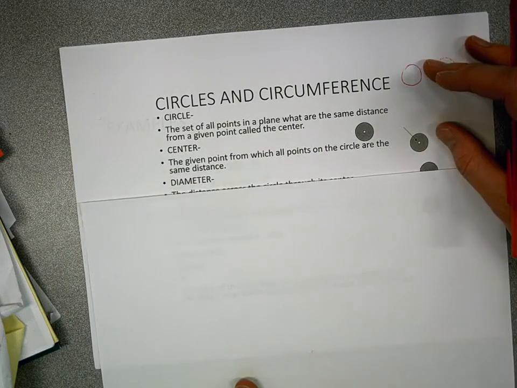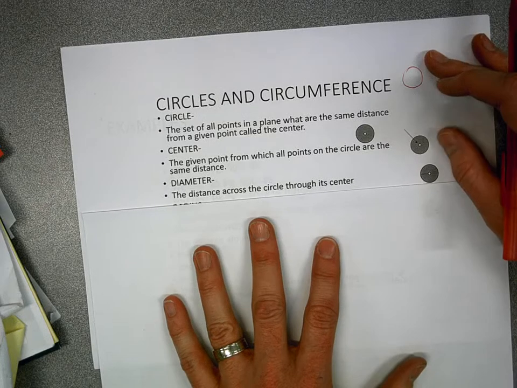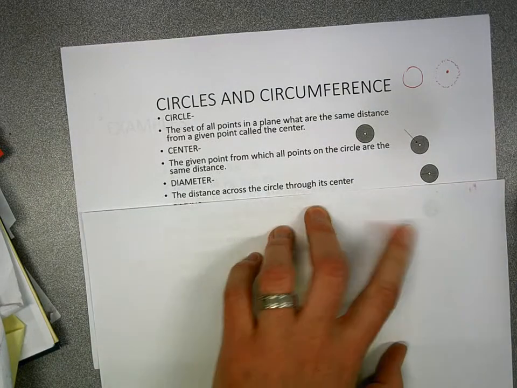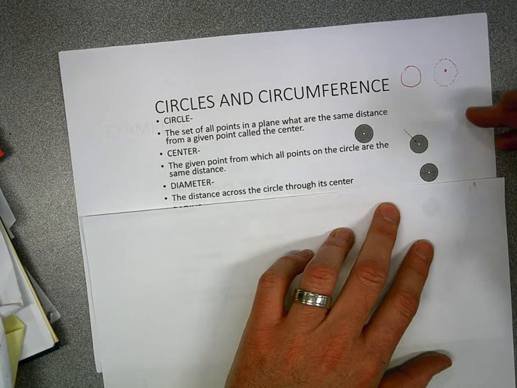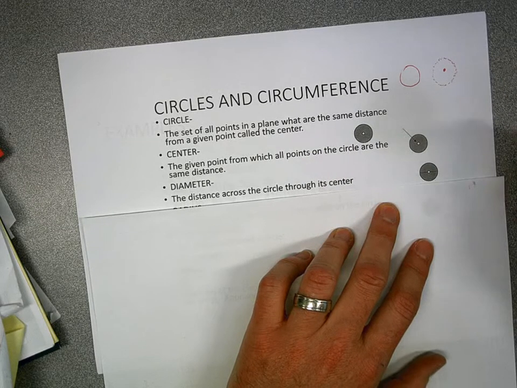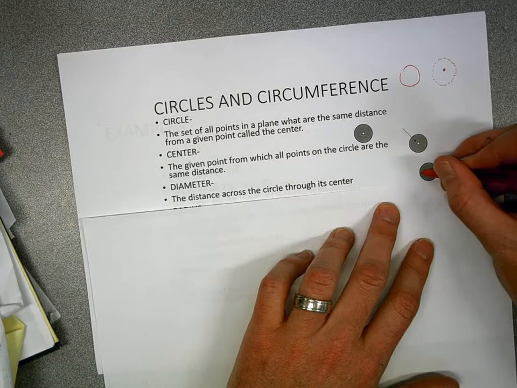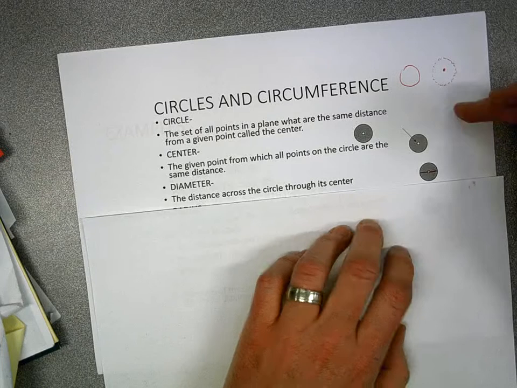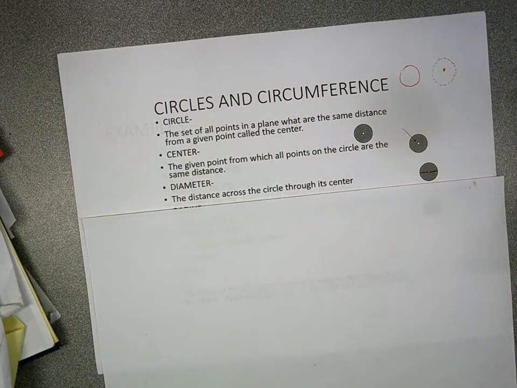Okay, our next word, diameter, everyone. Diameter. So here's what the diameter is. It's the distance across the circle through its center. The distance across the circle through its center. So in your little box, go ahead and draw a circle. Draw a center of the circle. And then you can't quite see it, so let me do it here. Draw a line going from one side to the other through the center. That's called the diameter.